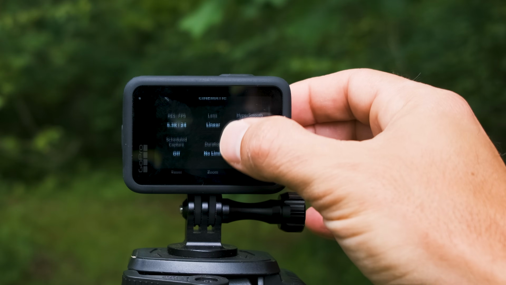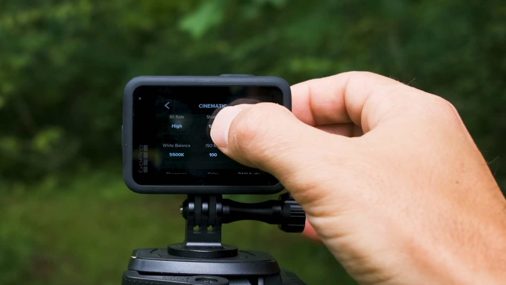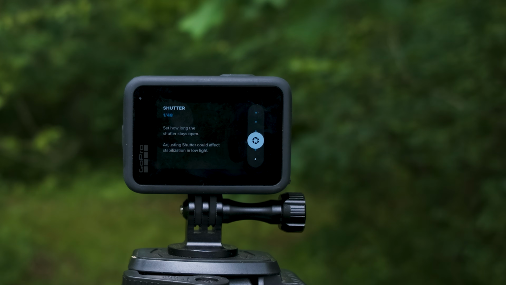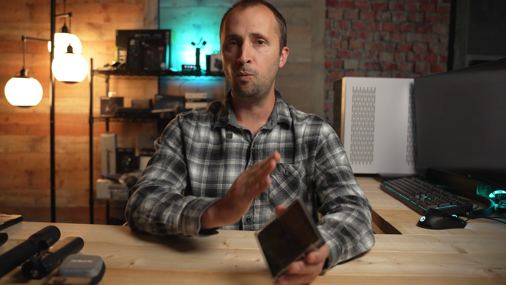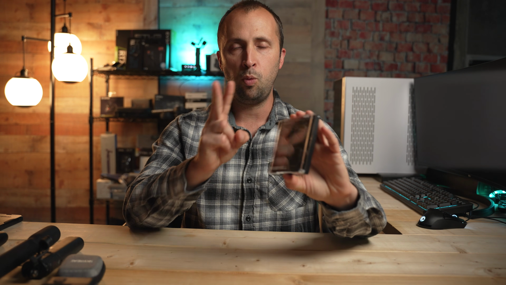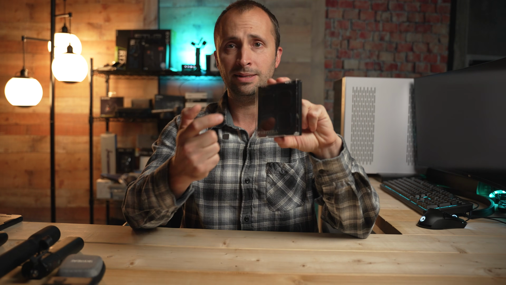The first one: if you're filming in 24 frames per second, you want to set the shutter speed to 1/48. If you're filming in 30 frames per second, you want to set the shutter speed to 1/60. And if you're filming in 60 frames per second, you want a shutter speed of 1/120. It's called the 180-degree rule, and you want to have your shutter speed set to twice the frame rate whenever you're using the ND filters. That's going to make sure you get that cinematic motion blur.